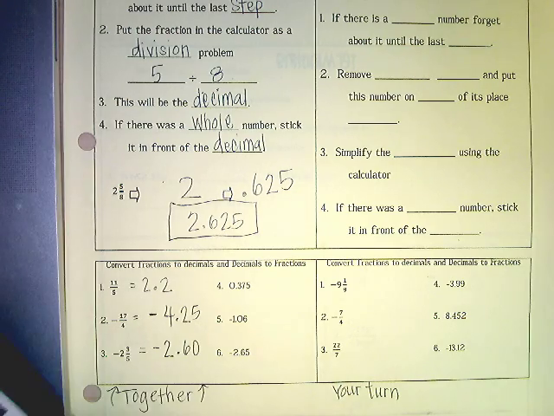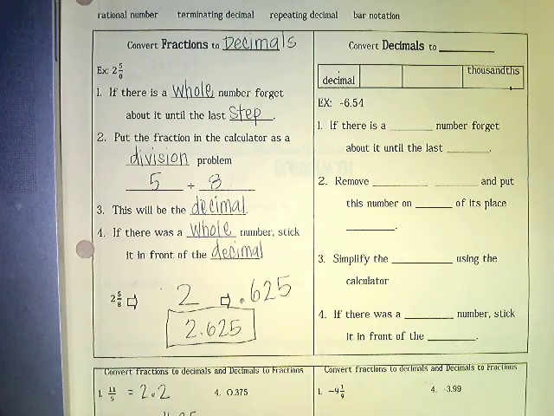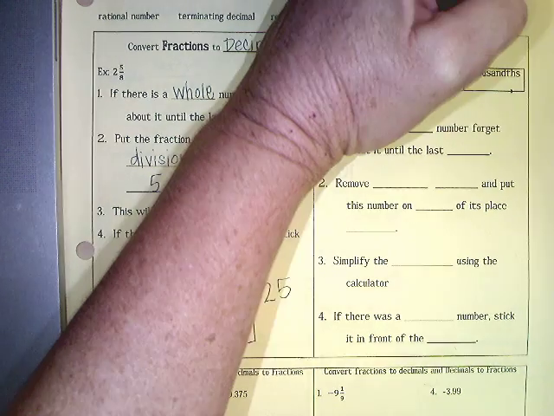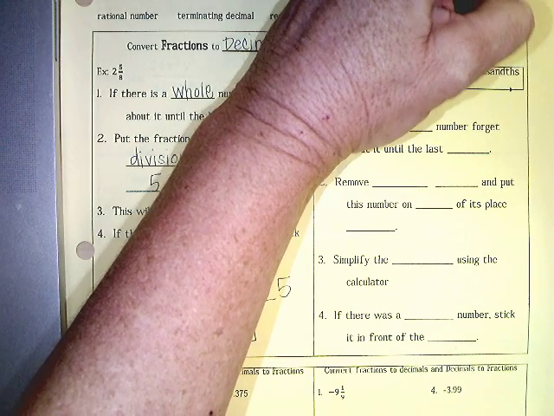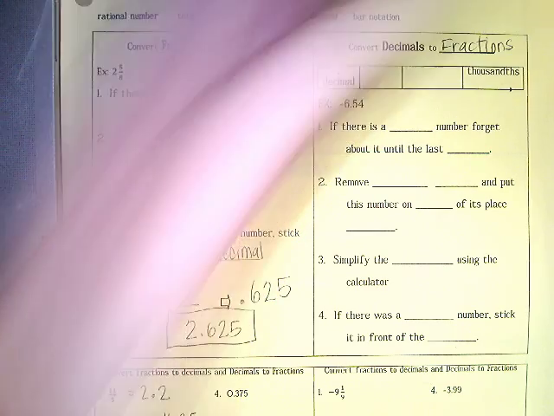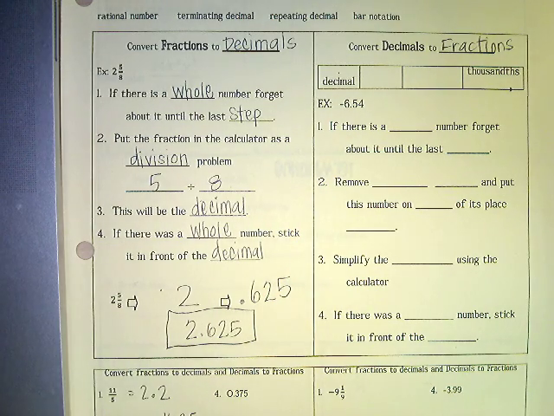All right, let's go to the next one over here, and let's do the other side. This time, let's convert decimals to blank. Fracciones. Fractions.